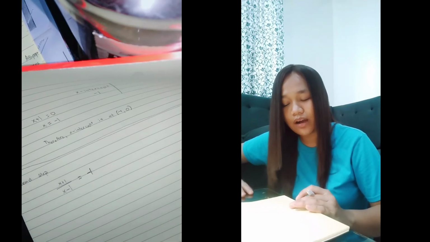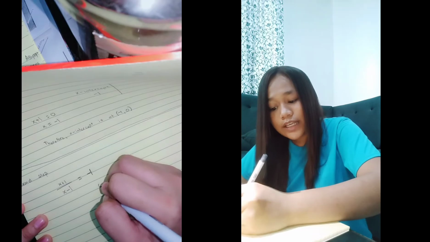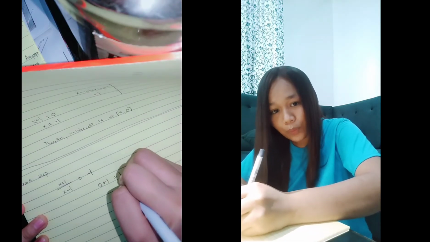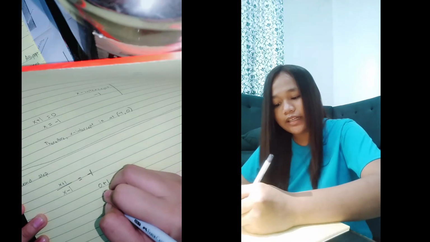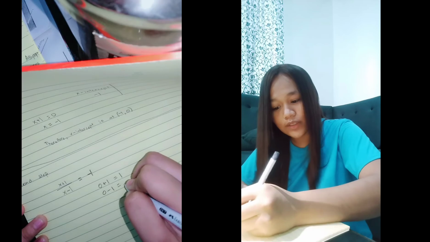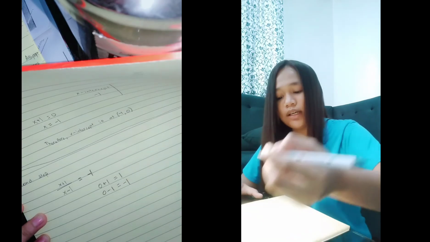If you ask why it is negative 1, it's because 0 plus 1 is equal to 1, and 0 minus 1 is equal to negative 1.